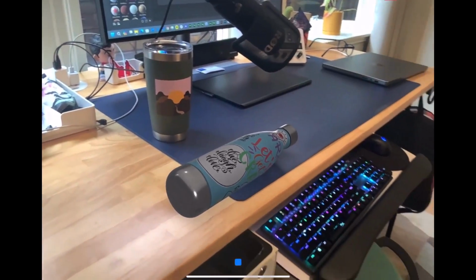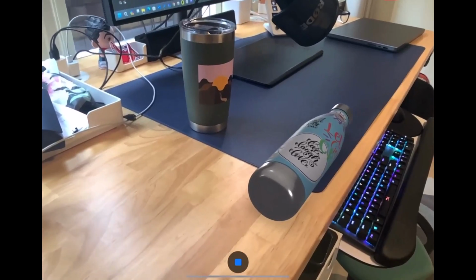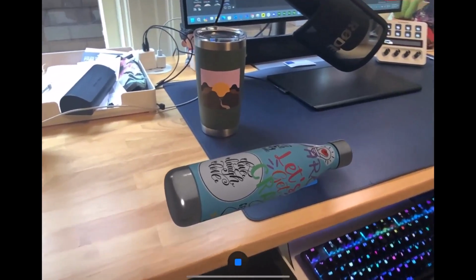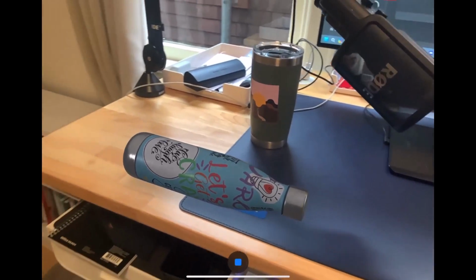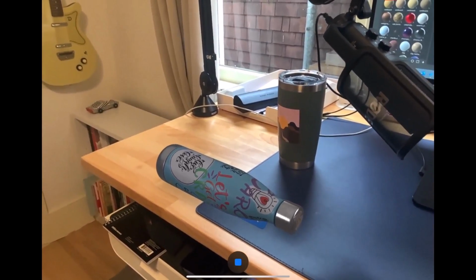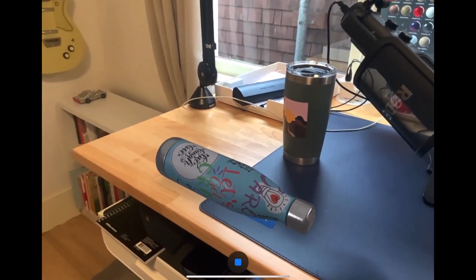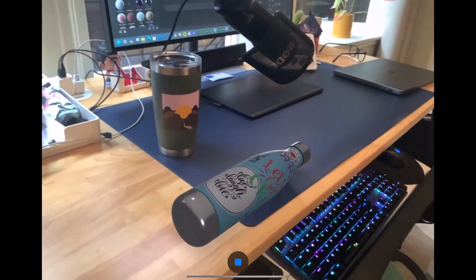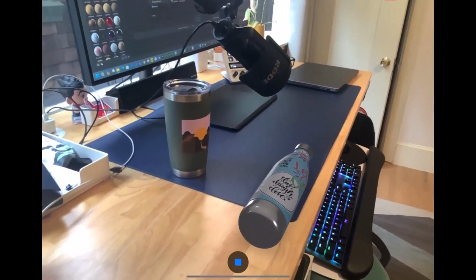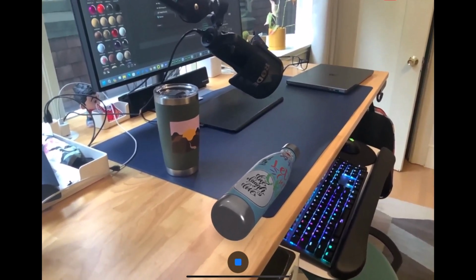So just like that, we were easily able to get that bottle out of Substance Painter and into an AR experience inside of Apple that is now prepped and ready to go for an immersive experience inside the Apple Vision Pro. And I am so ready for that thing to come in the mail so that I can start showing you guys how to create some fully immersive AR experiences.